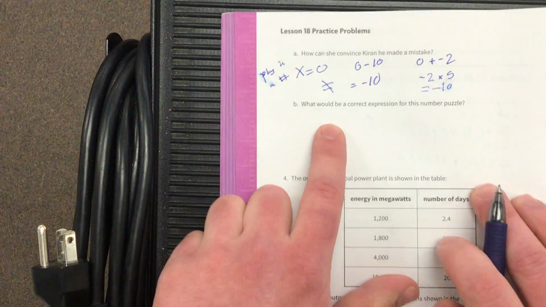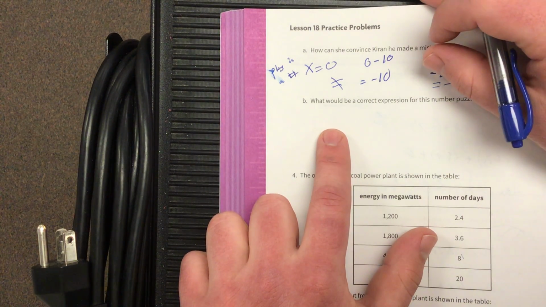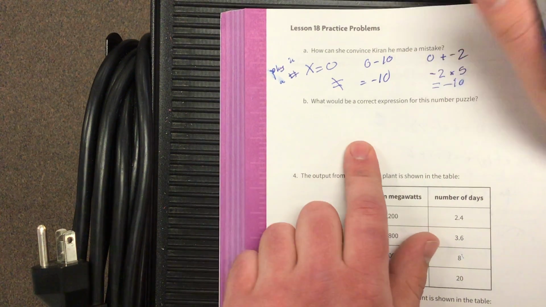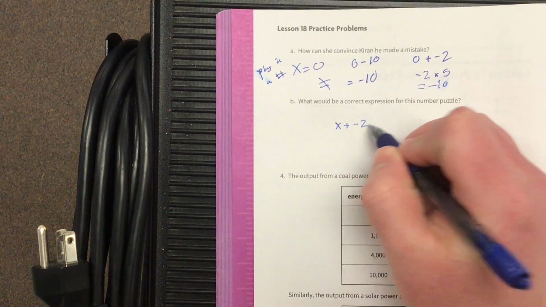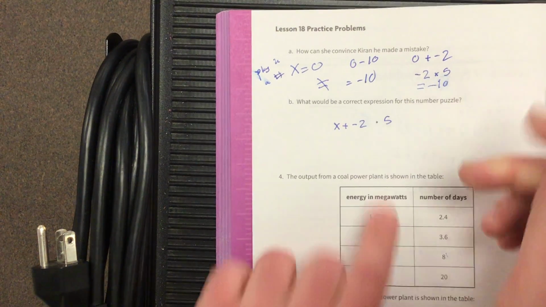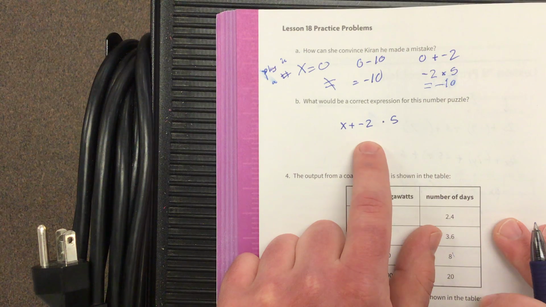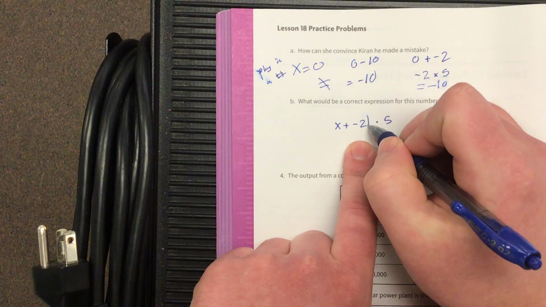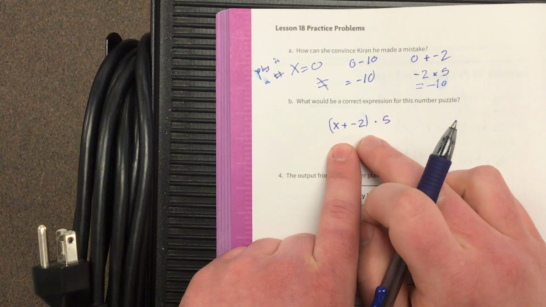All right. So then B, we asked what would be a correct expression for the number puzzle. Kellen, did you get an expression there? X plus negative 3 times 5. All right. What do we think about this? Is that going to be the correct expression? No. Why not? You need parentheses around x and minus. We need parentheses here, right? Because order is important. We're adding negative 2 first.